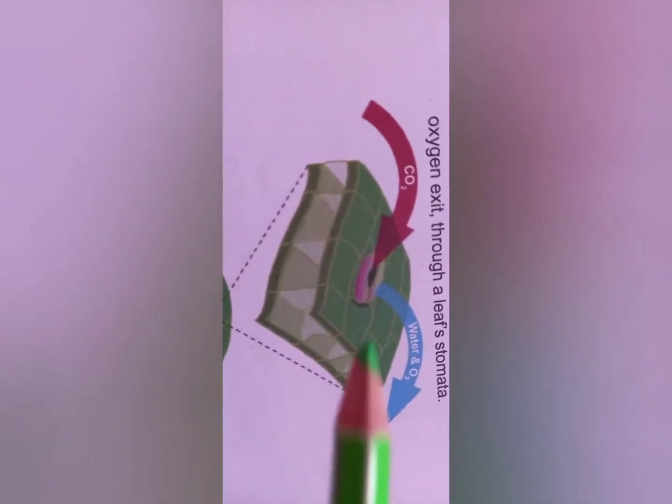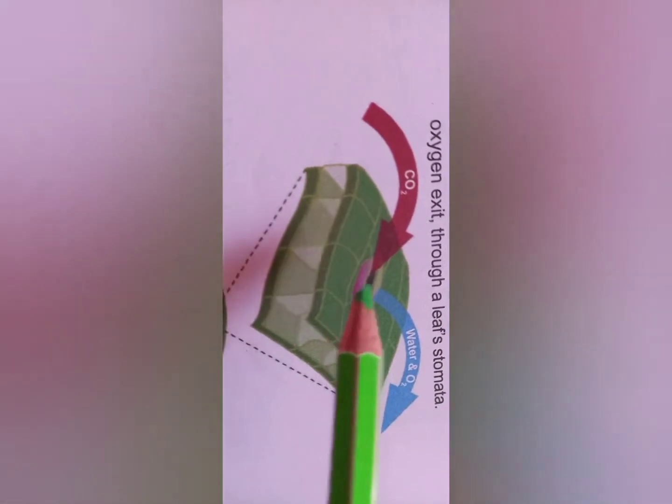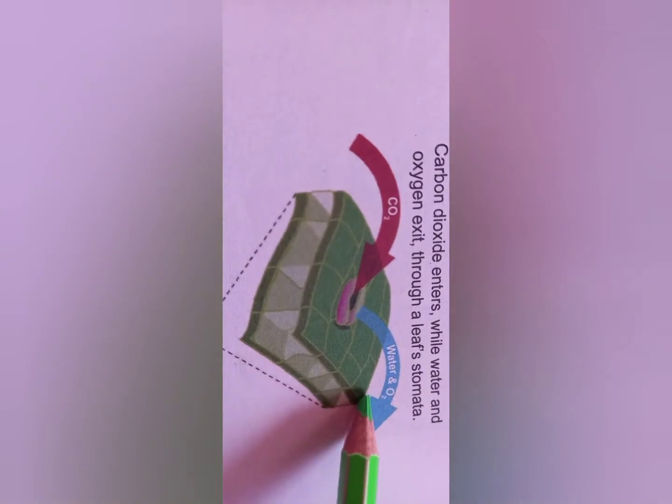A stoma is a pore, an opening bordered by these bean shaped cells called guard cells. The gaseous exchange takes place through this stomata. Carbon dioxide goes into the leaf, and water vapor and oxygen move out.